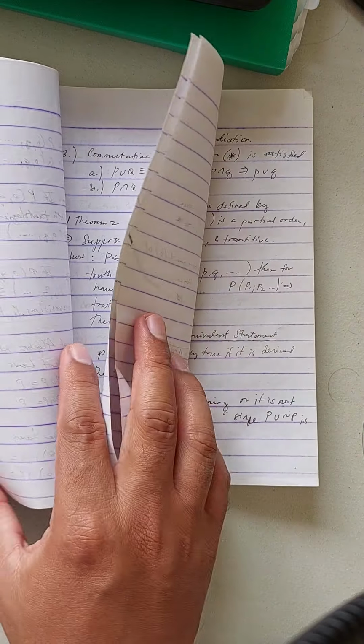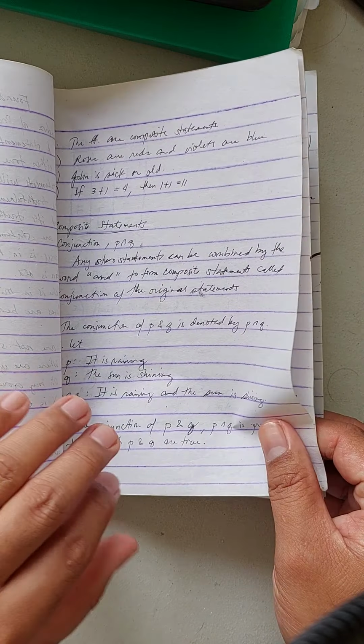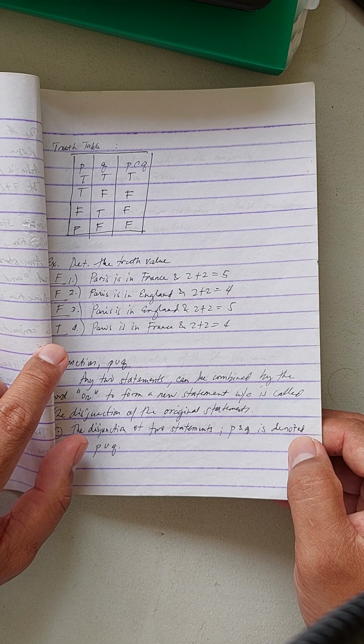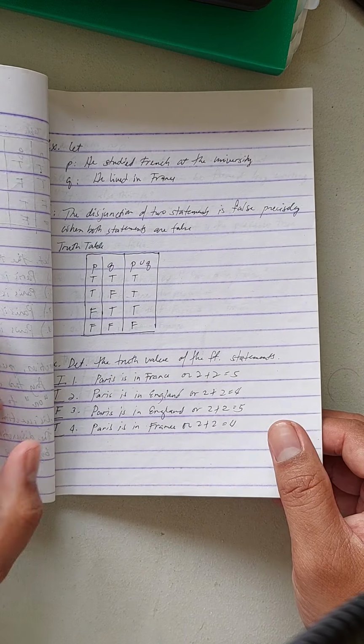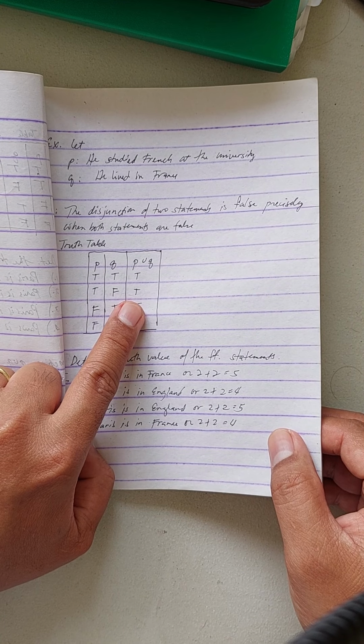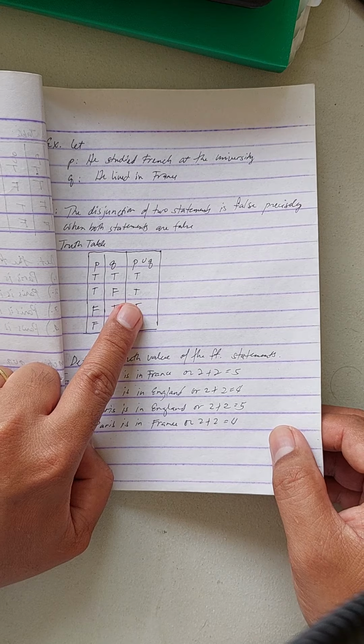True or not true? I actually forgot, class. So let's check. True. Yeah, correct. True or false is just true. Okay? So we are correct there.